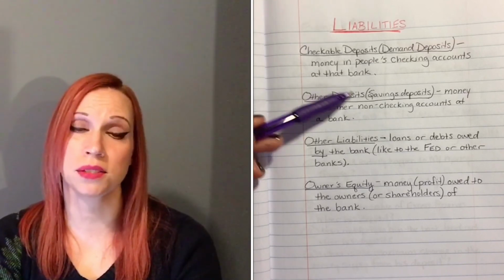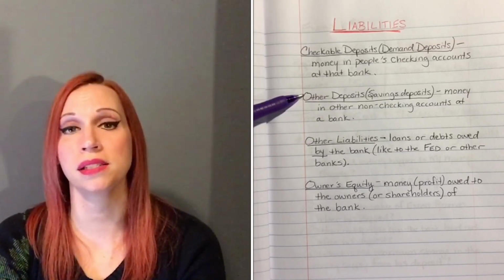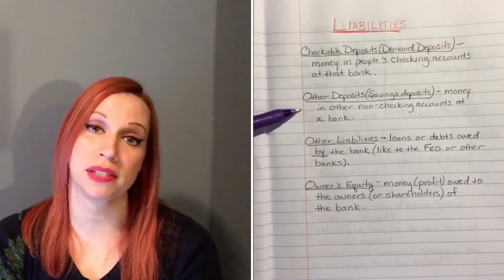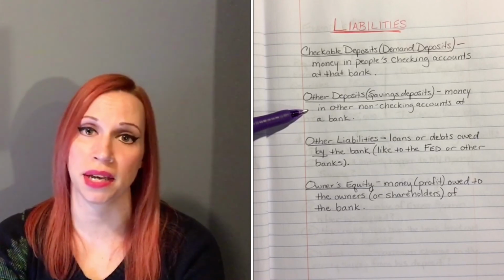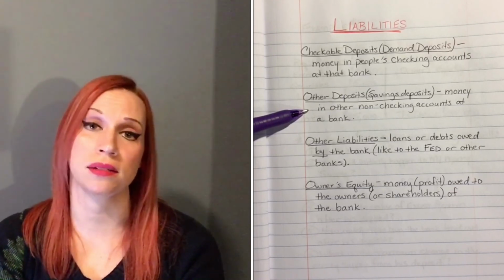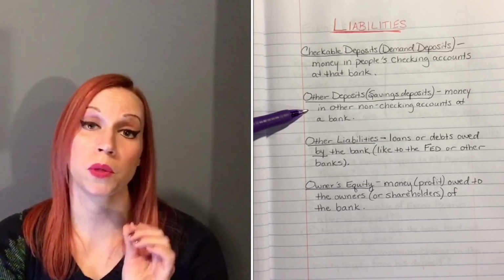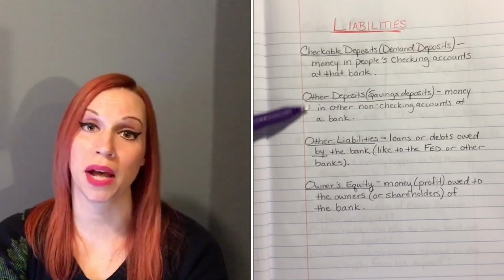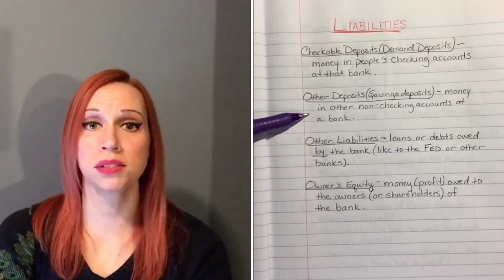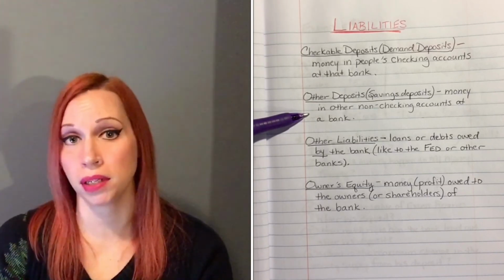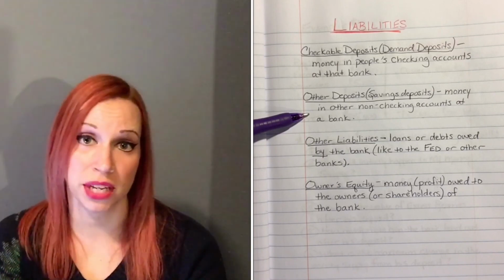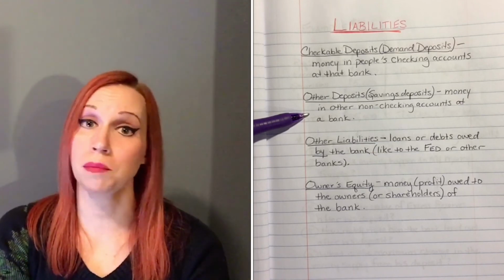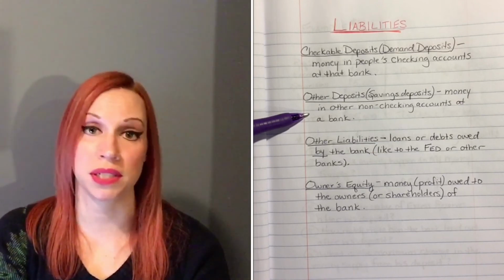Below checkable deposits or demand deposits, you might see other deposits. This is going to represent other types of accounts that people have with the bank. Could be savings accounts, could be certificate of deposit accounts, but these are just other accounts that people have put their money in at the bank. Reserve requirement does not apply to these accounts. It only applies to checking accounts. But these are still considered a liability because the whole reason why you're saving that money is to take it and use it somewhere. So you're going to be getting that money out of the bank eventually.